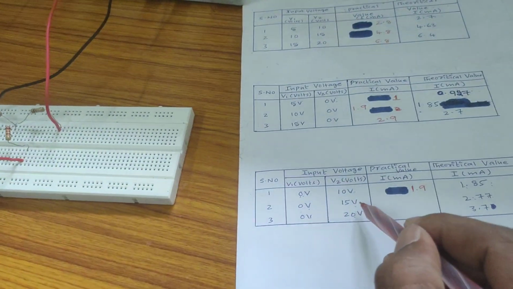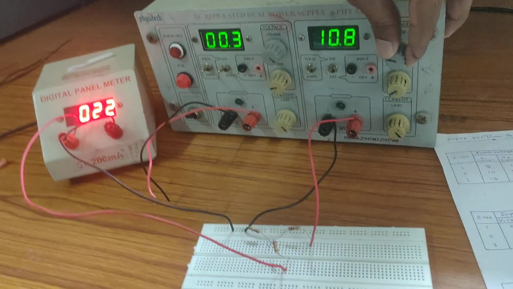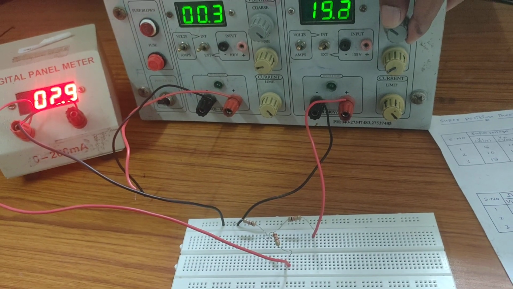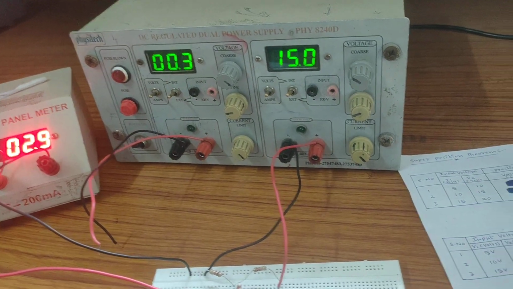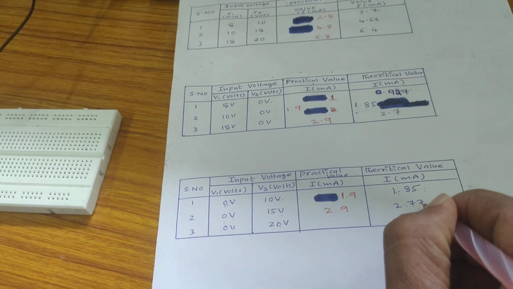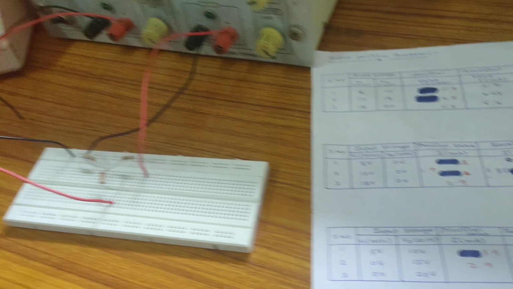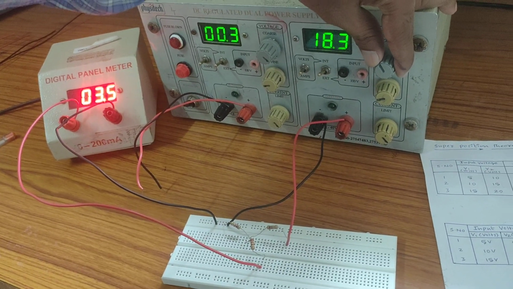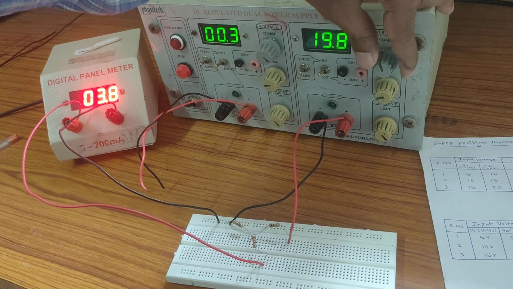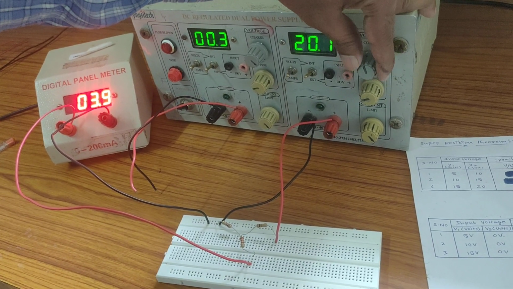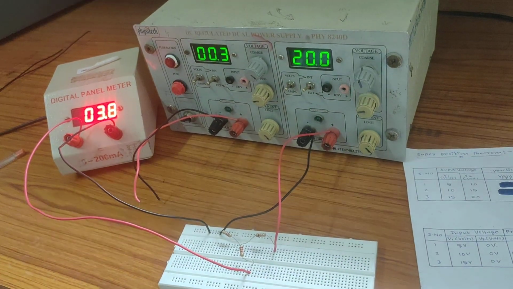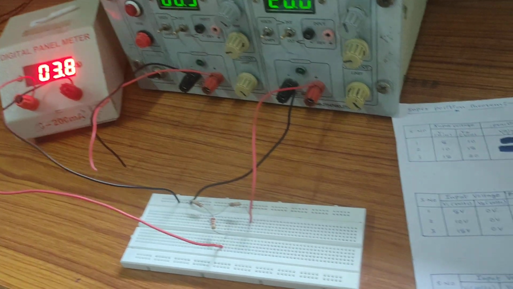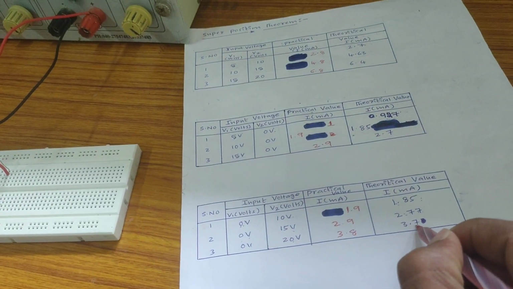Similarly, set the channel 2 voltage to 15 volts. For 15 volts, the ammeter reads 2.9 milliamperes, the theoretical value will be 2.77, approximately equal. Similarly, vary the RPS voltage to 20 volts and note down the corresponding ammeter reading. For 20 volts, the current value will be 3.8 milliamperes, theoretically 3.7.